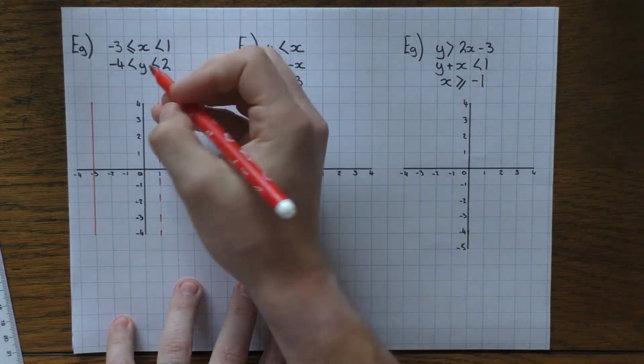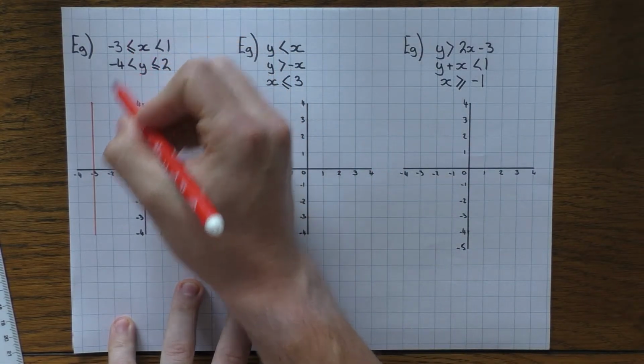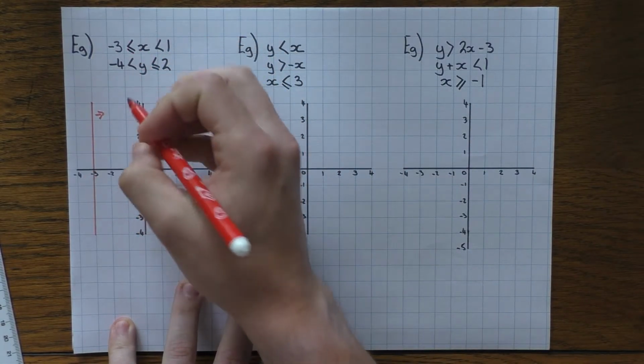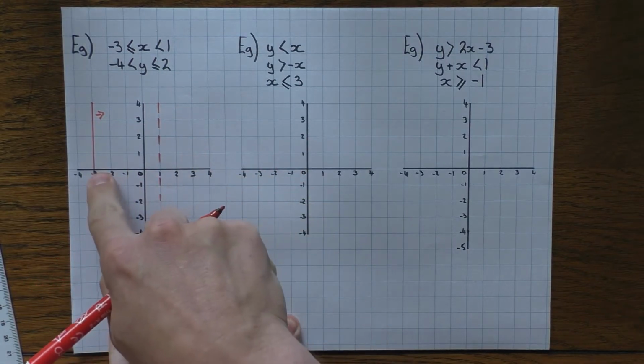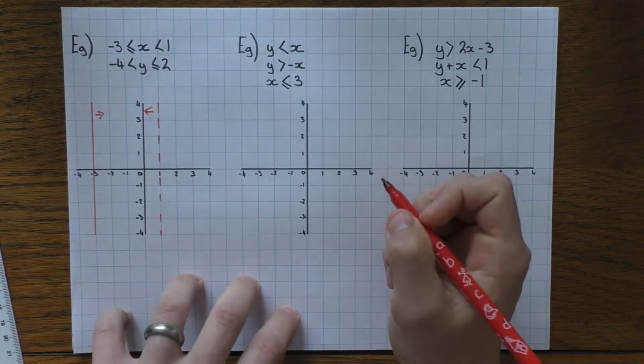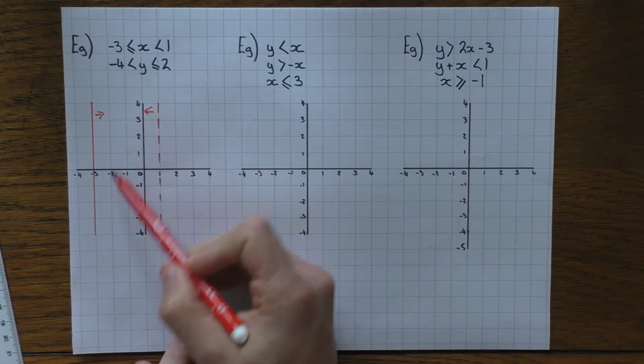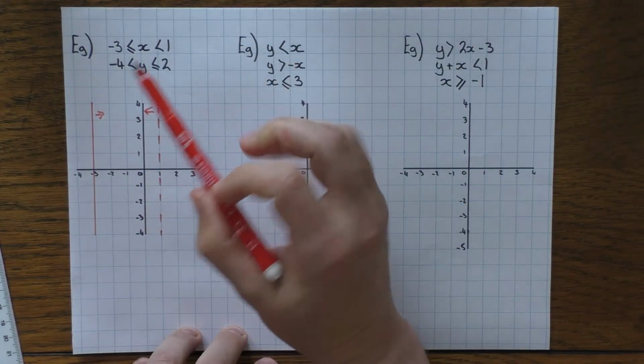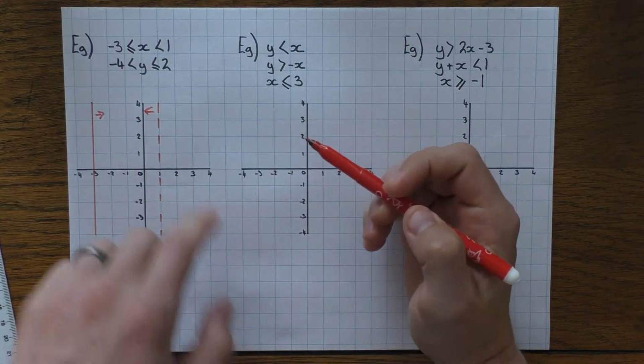And if you want to put your arrows in, probably a good idea. X is greater than minus 3, so it's anything this side of that line is greater than that. And then x is less than 1, so it's going to be anything that side of the line. So essentially we're looking at this area at the minute. Don't shade anything, because we've still got these to do.